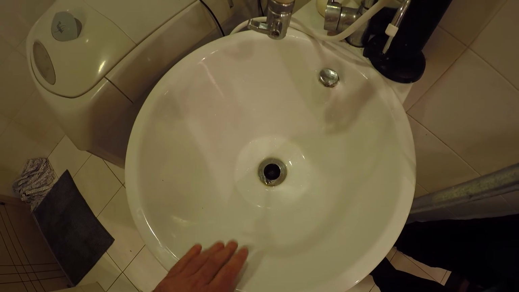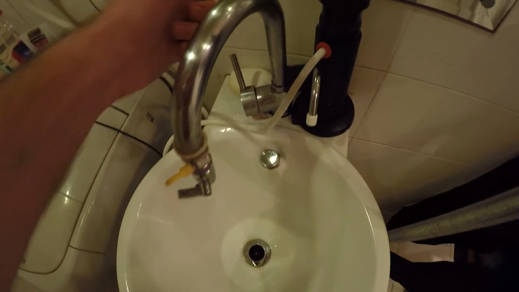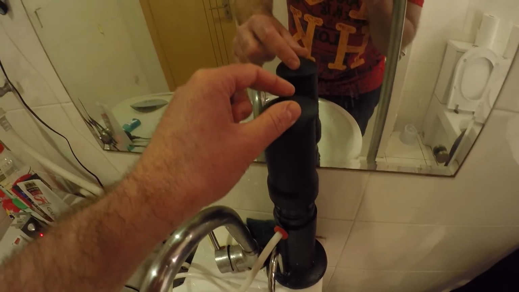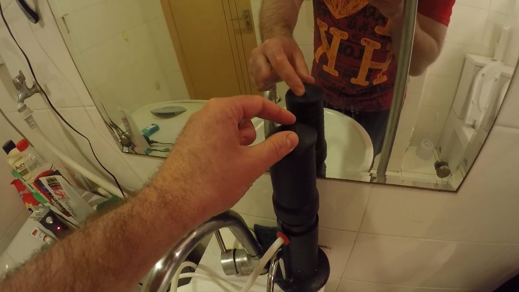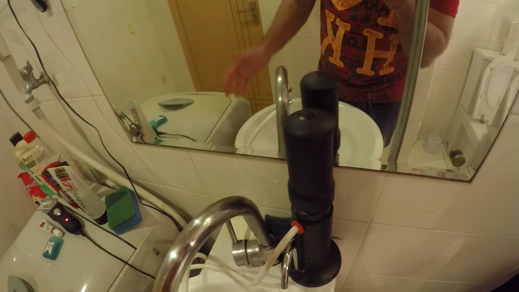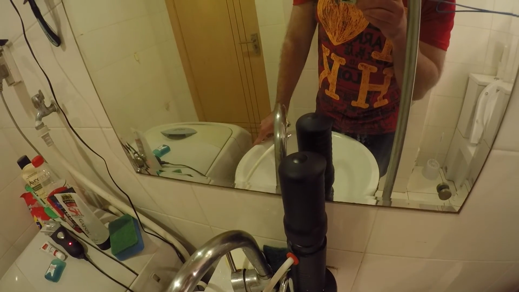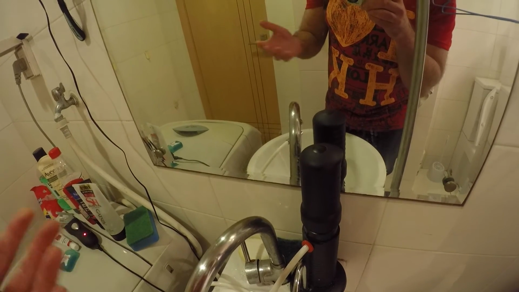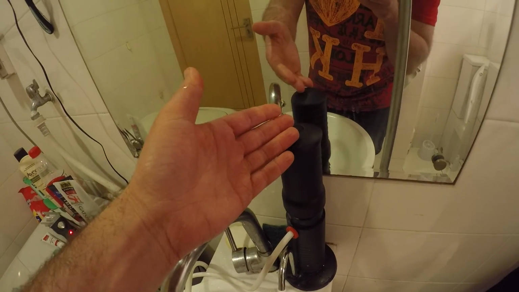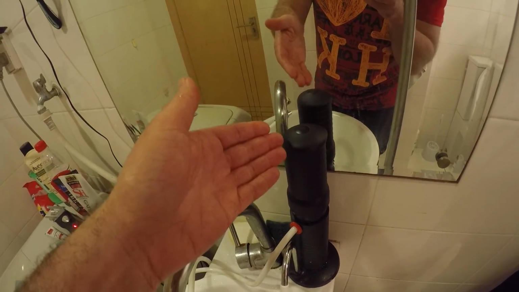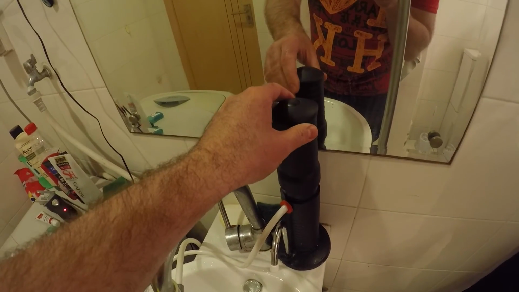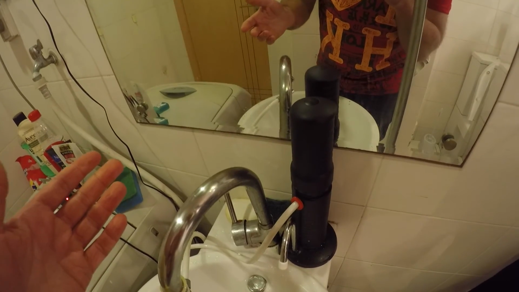Alright, this is my sink, and this is a tap or faucet, and this is my water filter. I take this with me everywhere I go in the world because it purifies even the dirtiest kind of water. I could drink water from a toilet with this thing, and I would still be totally fine. So it's a very, very good thing to take with you whenever you travel.